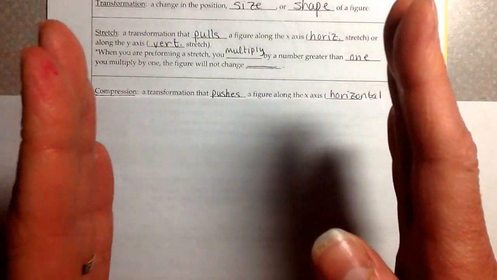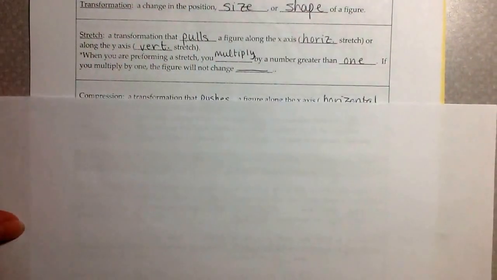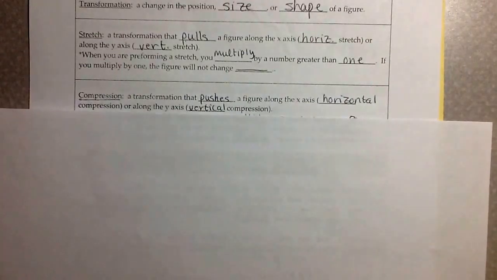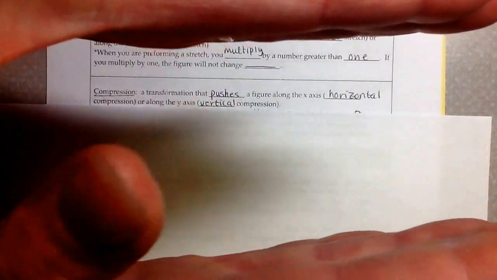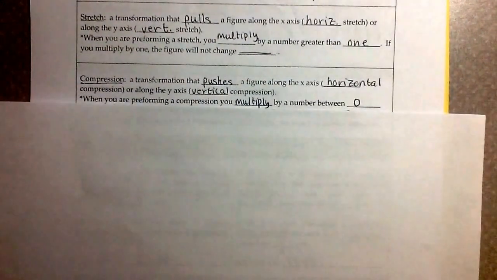Okay, compression. A compression is a transformation that pushes a figure along the x-axis. And if that happens, so compression, think of your coordinate plane again. Let's see if I can get my hands in here. You're pushing it along the x-axis, so that's going to be a compression, and that's horizontal. Or you can go the other way on the y-axis, and think of putting your hands on the y-axis and just bringing them together, that's going to be a vertical compression. When you're performing a compression, you multiply by a number between 0 and 1.